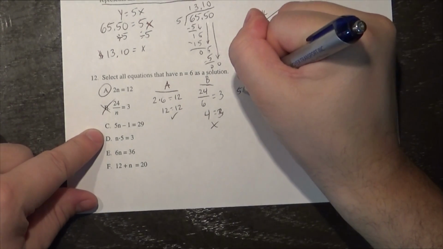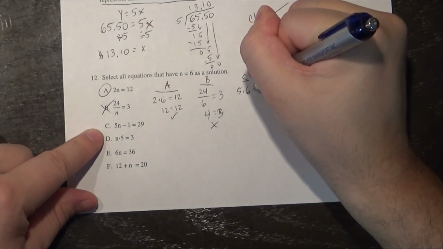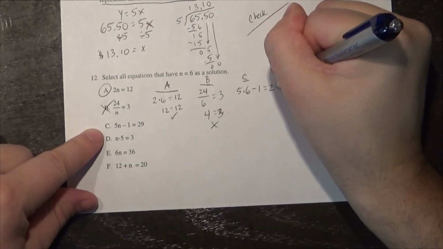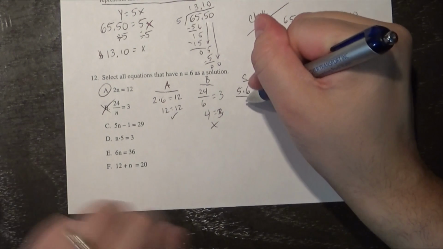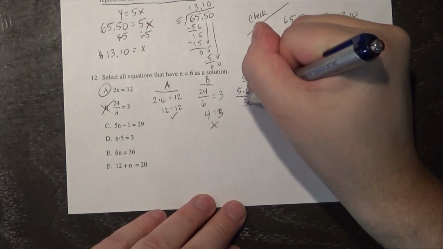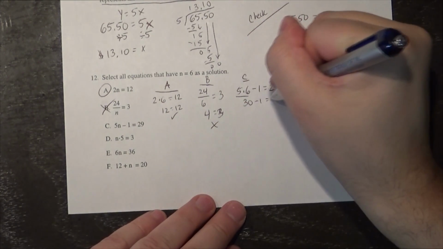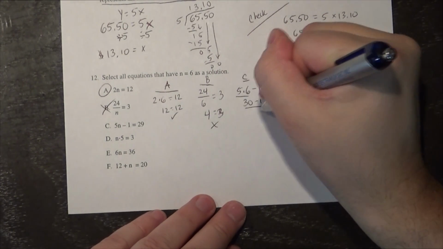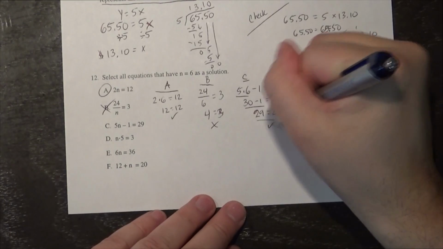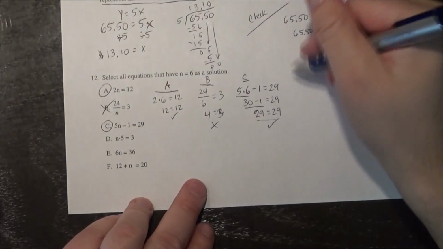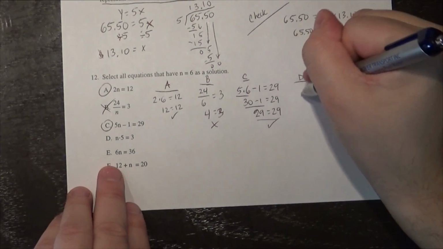It says 5 times n, which is 5 times 6, minus 1 equals 29. Let me do order of operations. So 5 times 6 is going to give me 30. And that's 30 minus 1, which is 29. 29 equals 29. That's correct. So C is correct.